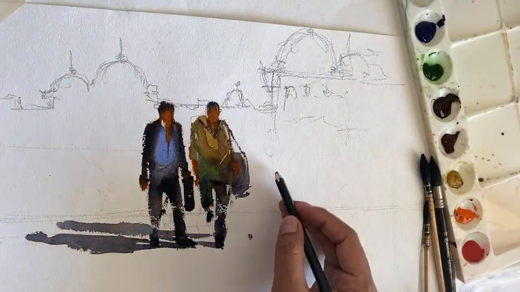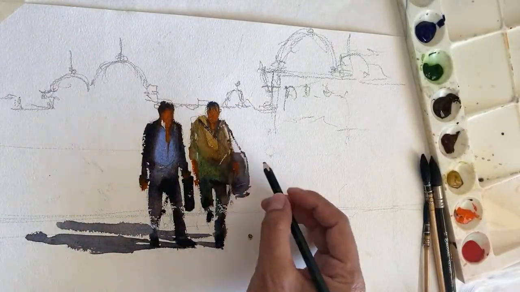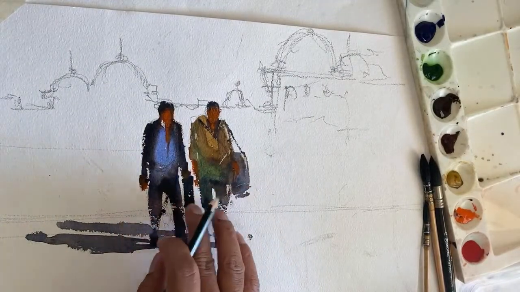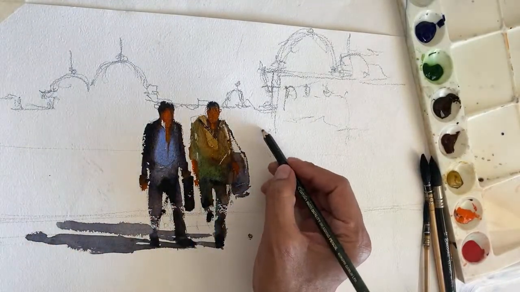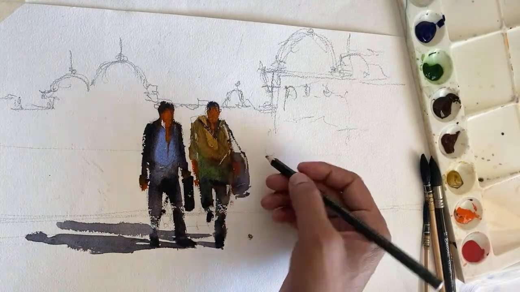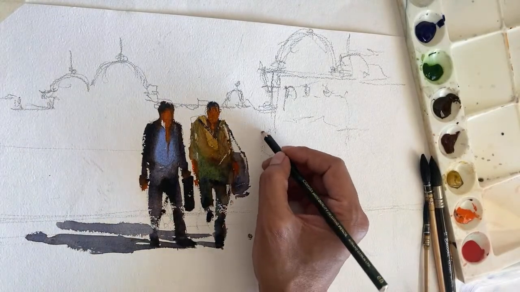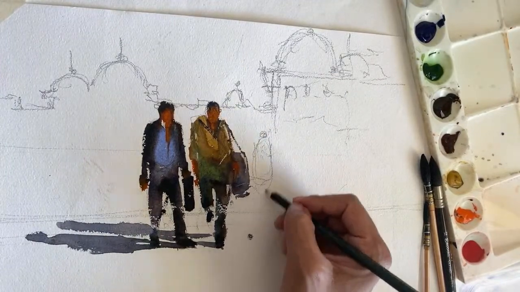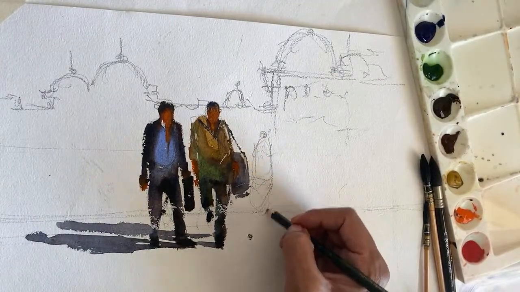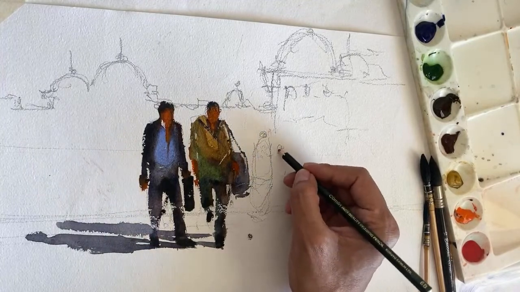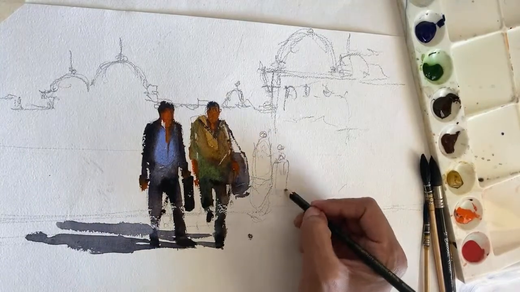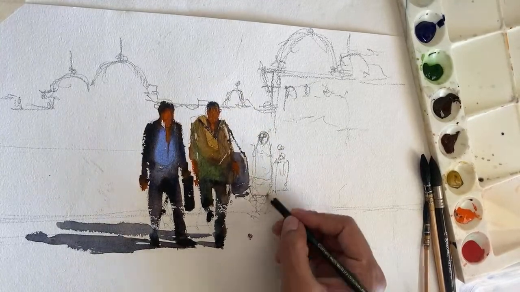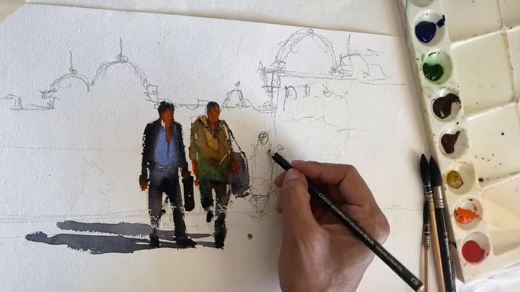And now we have this as a focal point, right? These two persons here, just behind this, maybe there are quite a few more people, and they are also just walking here and there.